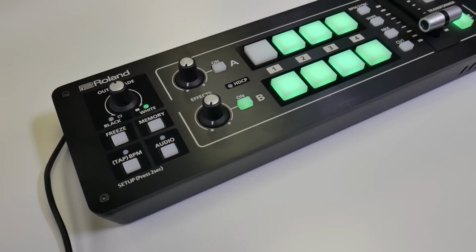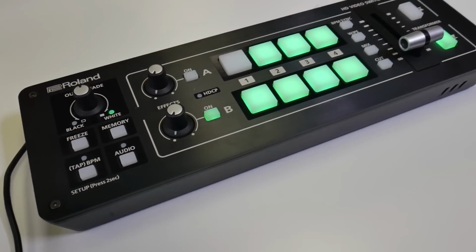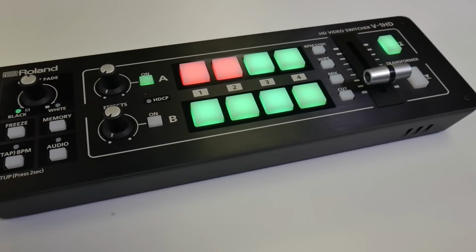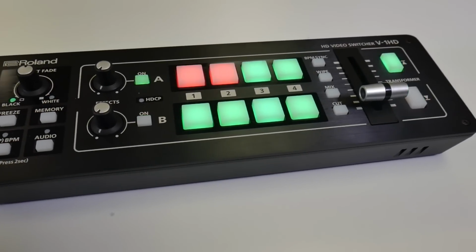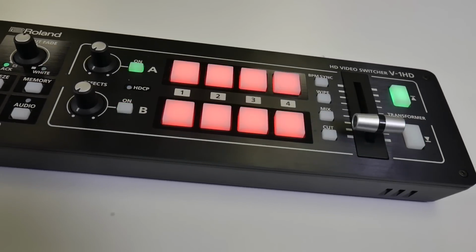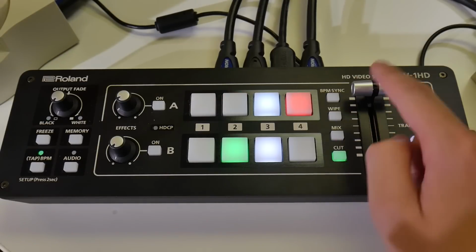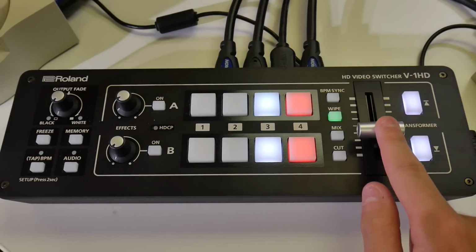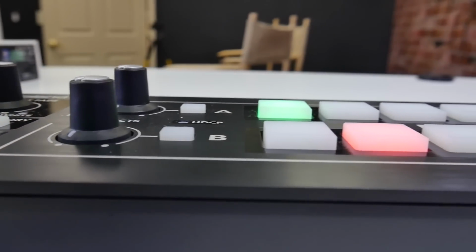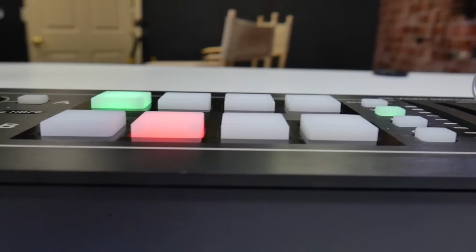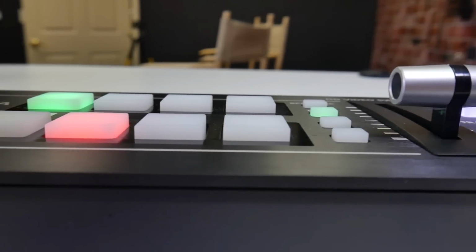You can then use the various switching functions on the V1 HD or V1 SDI to switch between cameras and add additional video effects. You will notice 8 square white silicone buttons in the center of this video switcher. These buttons can be thought of as your input matrix. The bottom 4 buttons are used to select the input that you'd like to switch to next, while the top 4 buttons are used for inputs immediately. Therefore, the bottom buttons queue up your preview screen, and the top 4 buttons control the program output.